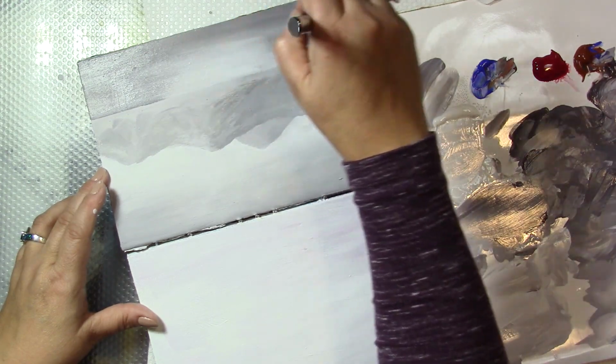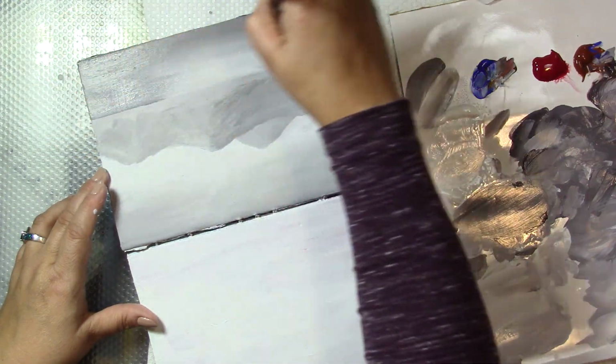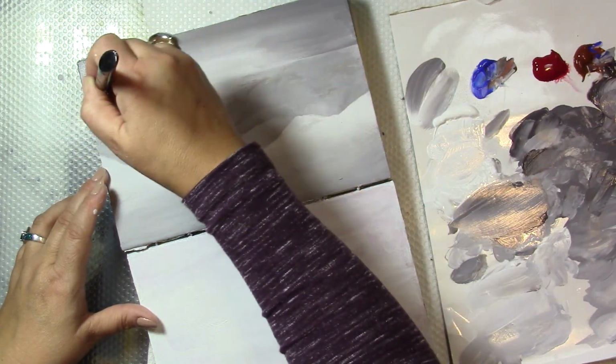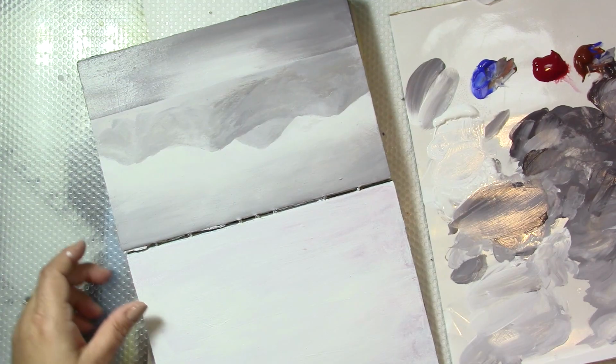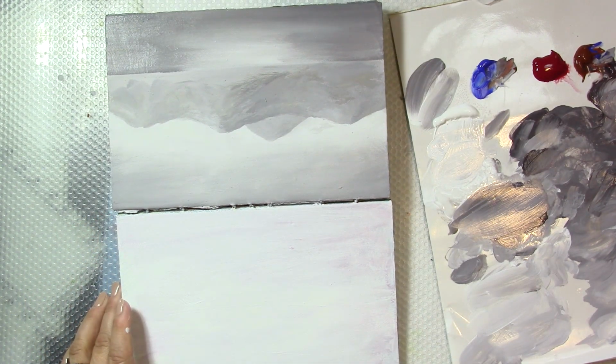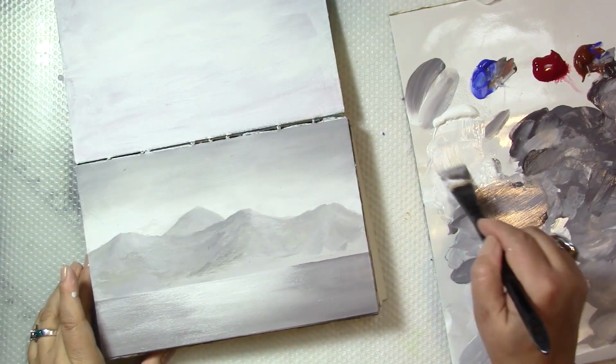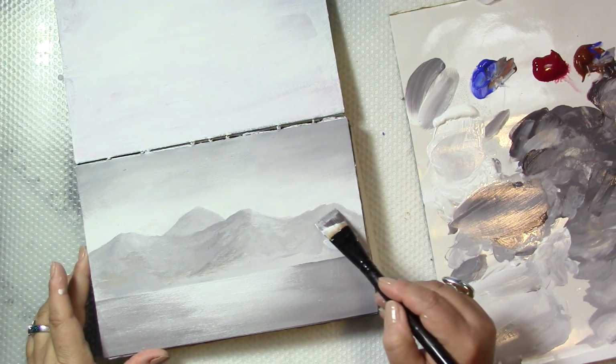And why do we have to wait for the paint to dry if it becomes tacky? Which is what it is right now. And looking at your piece upside down will also show you things that aren't quite right. We are almost done.